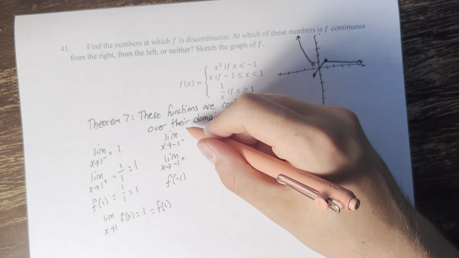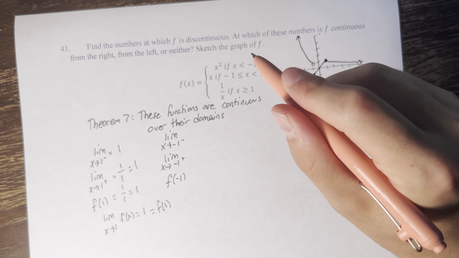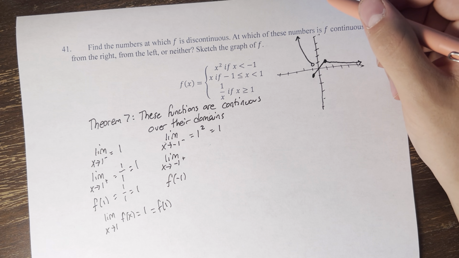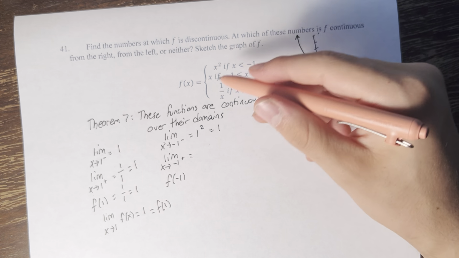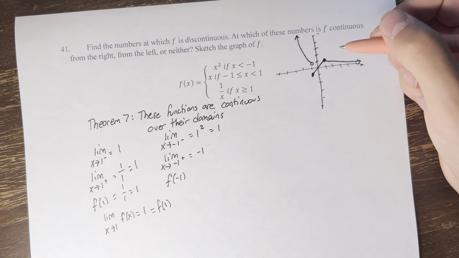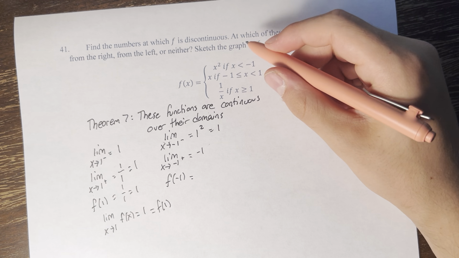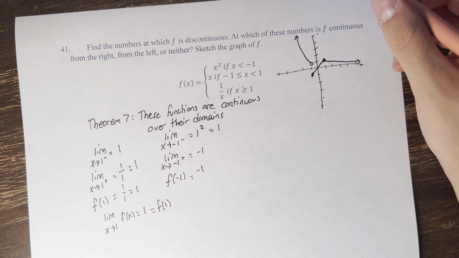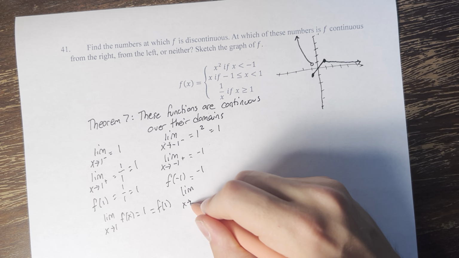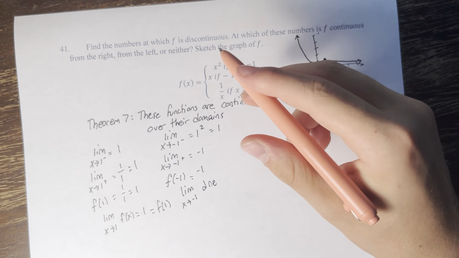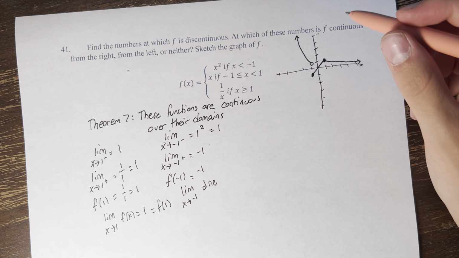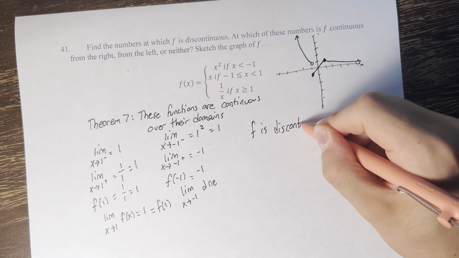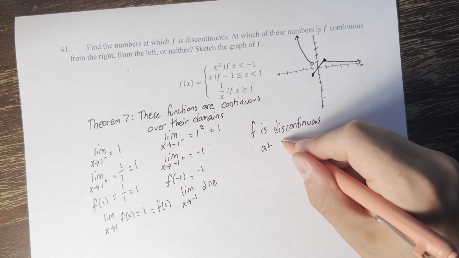And for -1, the limit as x approaches -1 from the left, these are values smaller than -1, so we use x squared. So this is equal to (-1) squared, which is 1. From the right, the values are greater than -1, so we're going to use x, so plugging in -1, it's just -1. And f of -1, when x equals -1, we can see from here that we use x, so it's also -1. Therefore, the limit as x approaches -1 does not exist because the limits from the left and the right do not equal each other. And therefore, we can say that the function f is discontinuous at x equals -1.